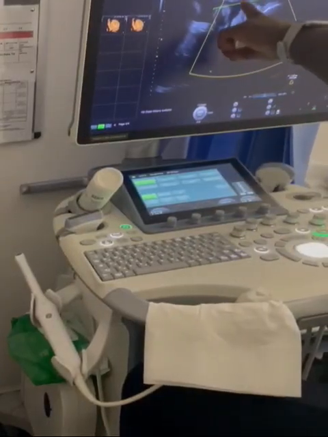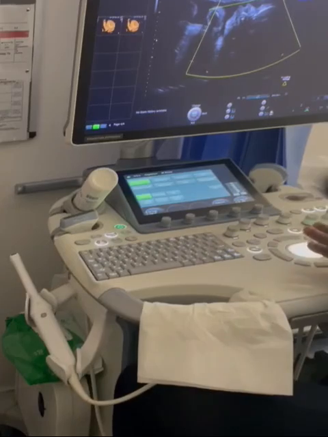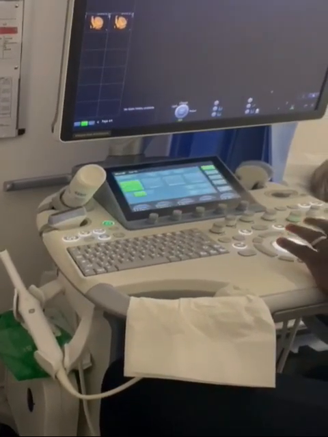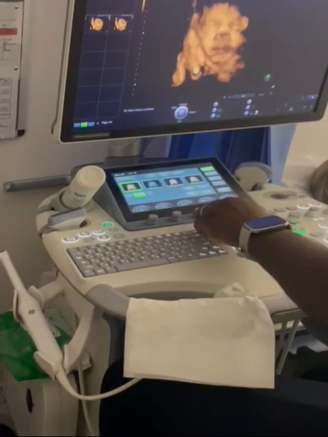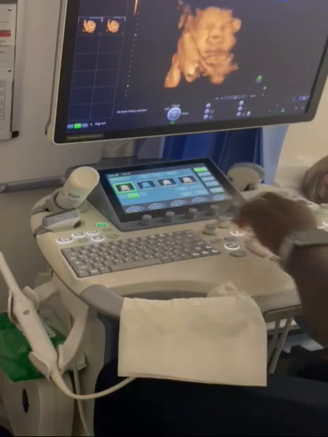Can you let me show them the green line? Okay. So you update the key. Update. You can see a beautiful face. She's a bit close to the wall.